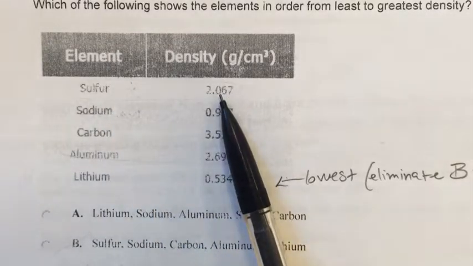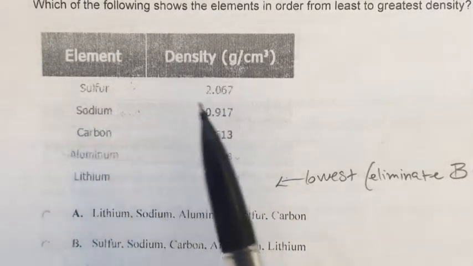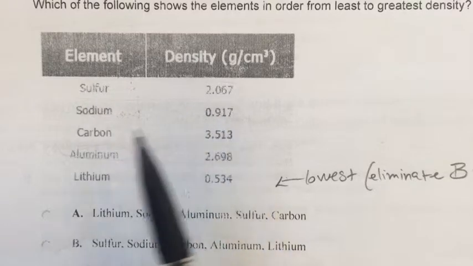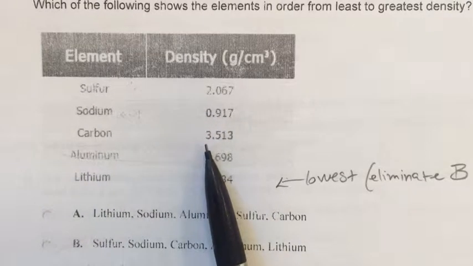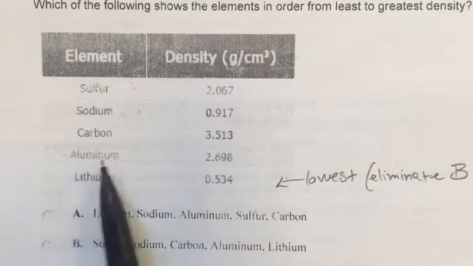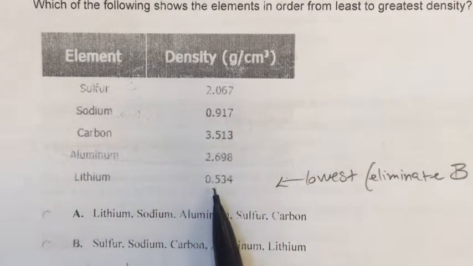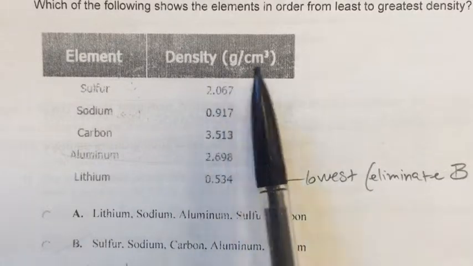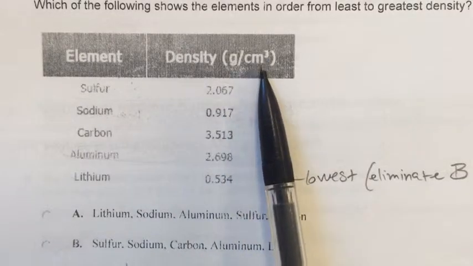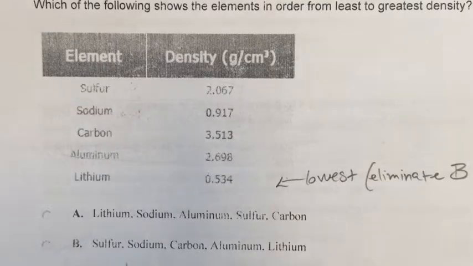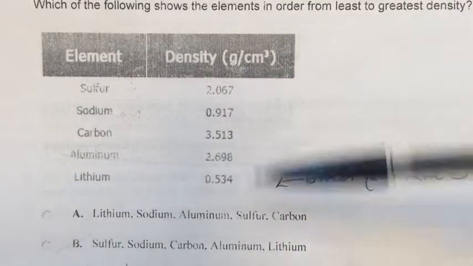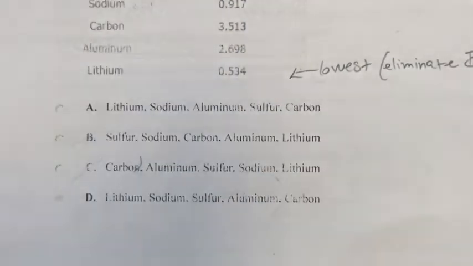Sulfur has a density of 2.067. Sodium has a density of 0.917. Carbon has a density of 3.513. Aluminum has a density of 2.698. Lithium has a density of 0.534. Grams per cubic centimeter are the units for all of these, but that's not important. We just need to put them in order from least to greatest.